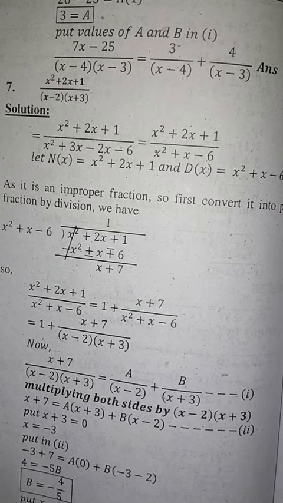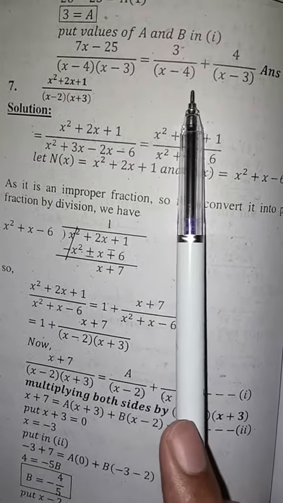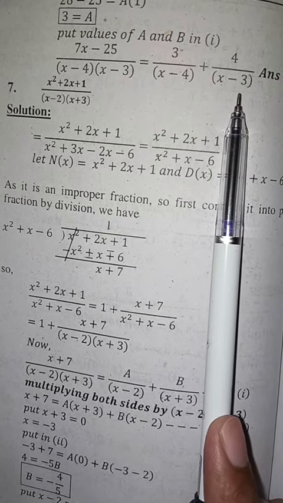Now we put values of a and b in equation 1, we get (7x minus 25) over (x minus 4)(x minus 3) is equal to 3 over x minus 4 plus 4 over x minus 3. So question number 6 हो चुका, मतलब complete.